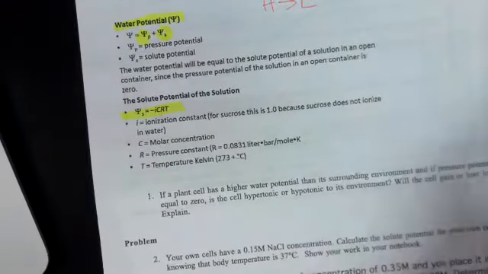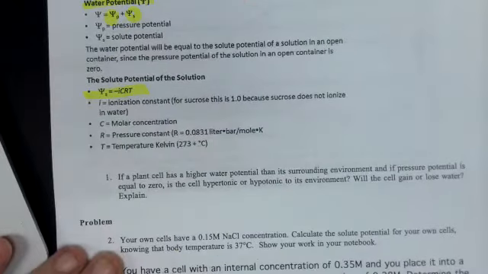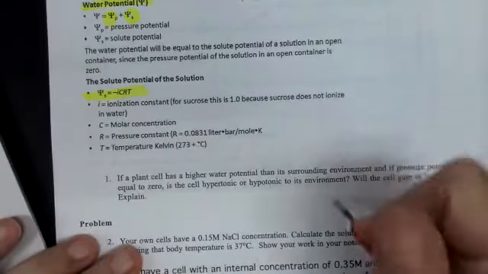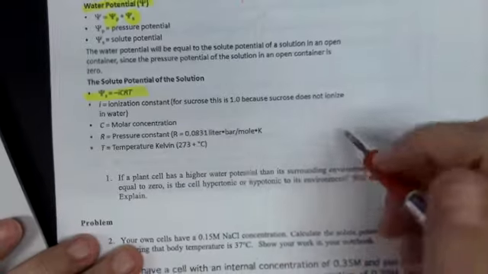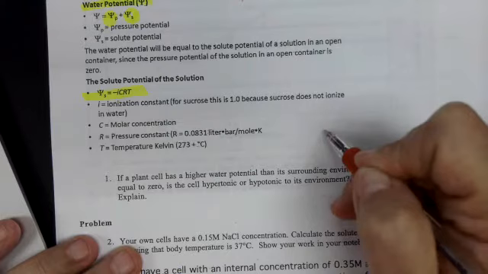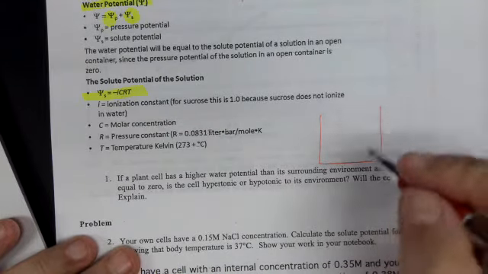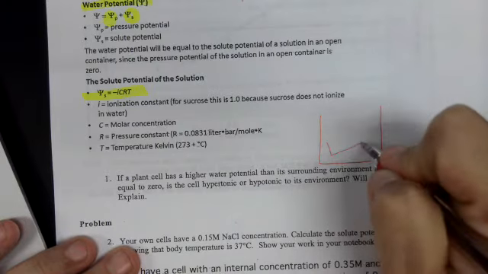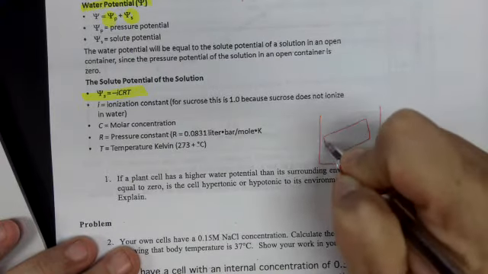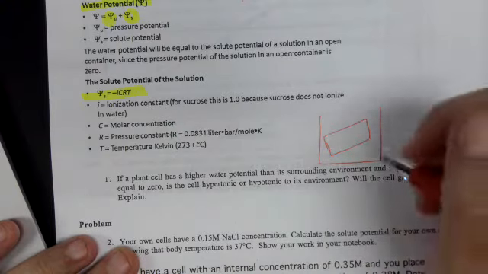Okay, so I think we're ready to start here. The first problem isn't really one where you're calculating water potential, but it's just asking you what's going to happen to the cell. Since no actual numbers are given here, what I like to do is put in some numbers. It's telling me that we have a plant with a higher water potential than its surrounding environment.